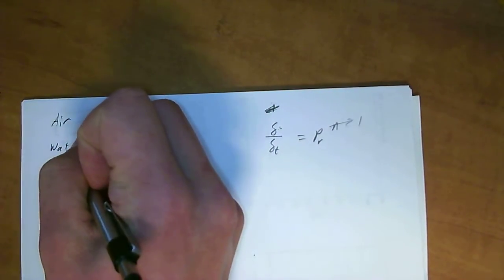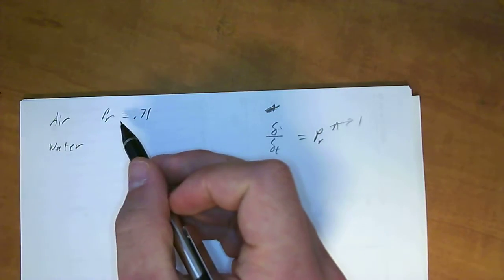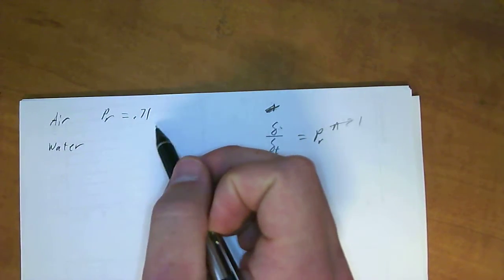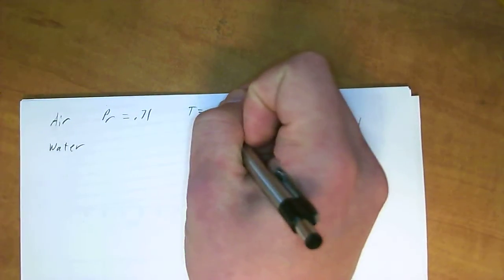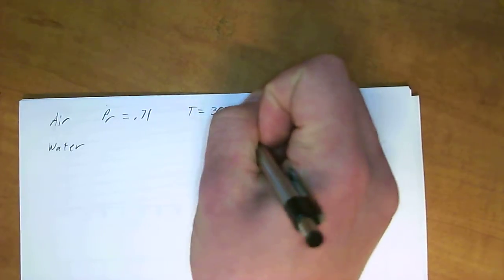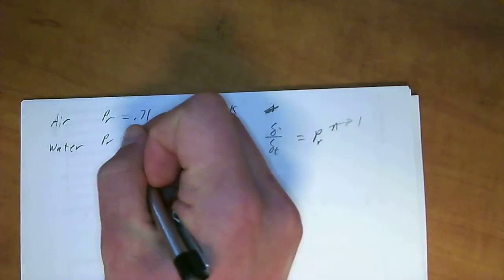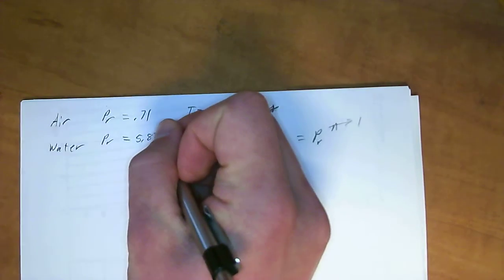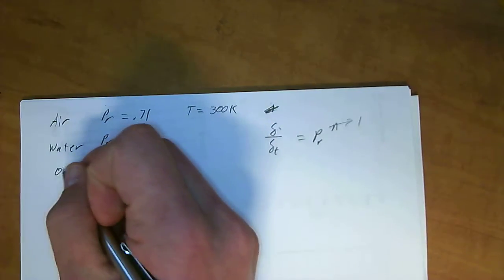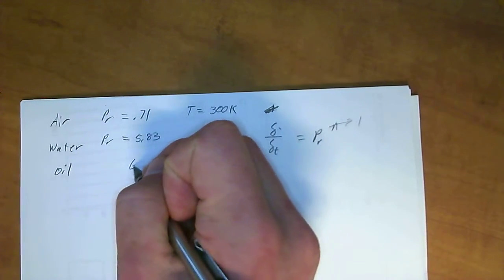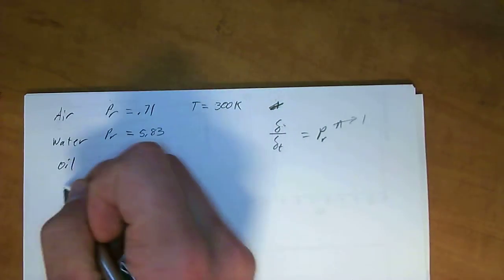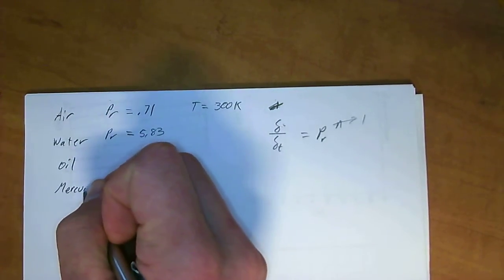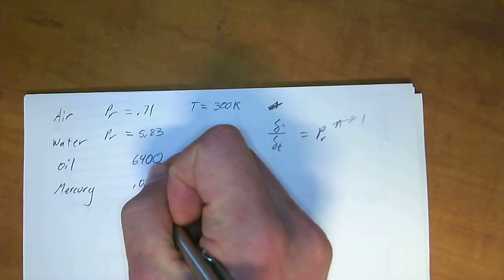For water, you get these values from the book charts, by the way, at temperature equal to 300 K, sorry, Pr equal to 5.83. Oil is going to be 6,400. And for mercury, it's going to be 0.0248.